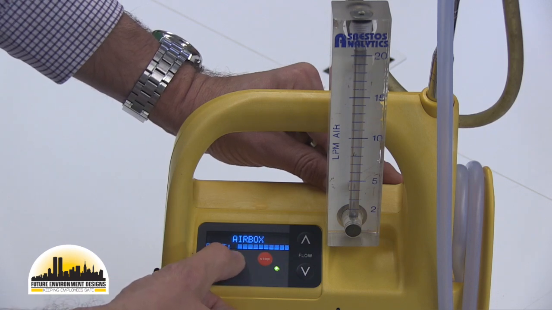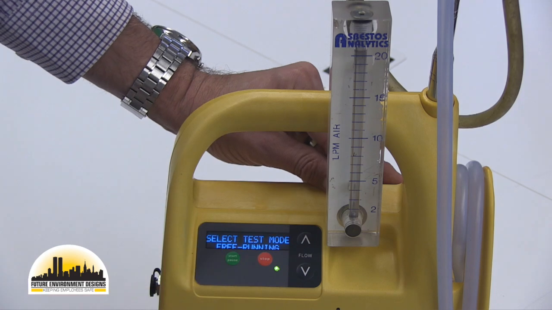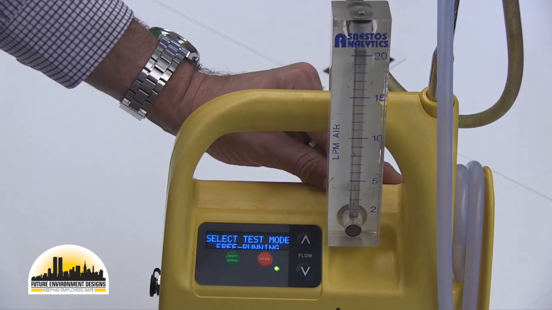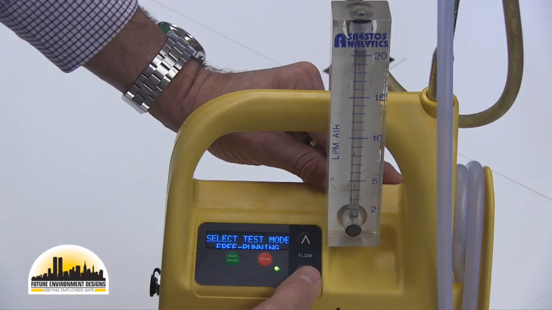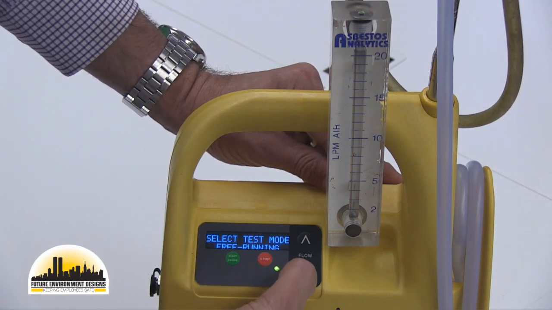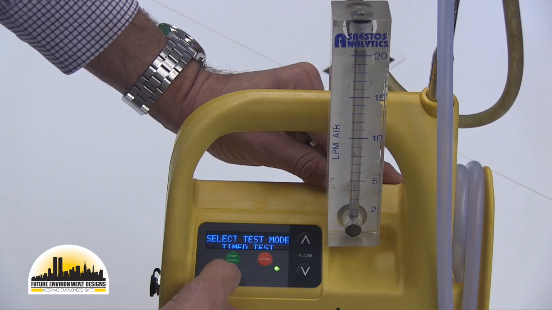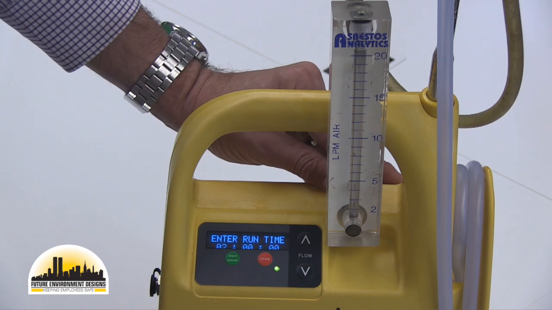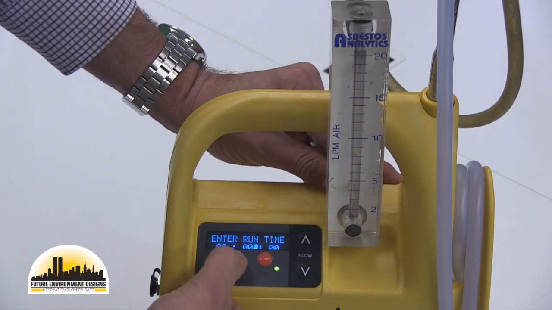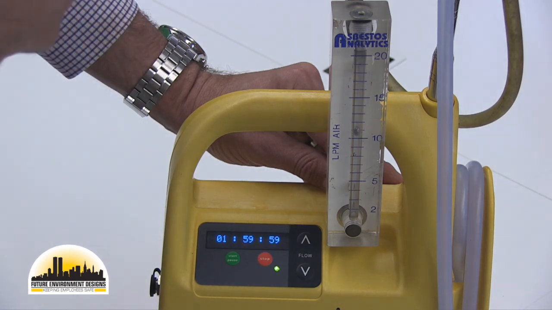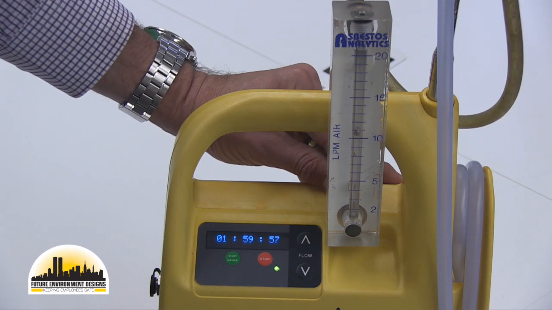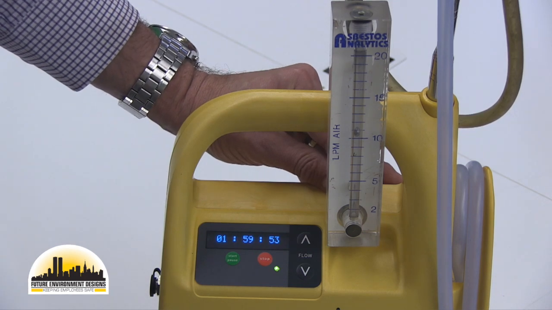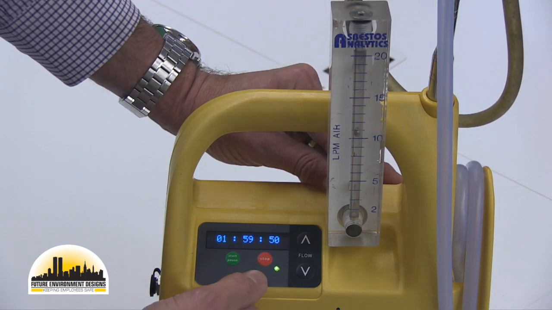The next step is you can have either a free running, so for your ambient monitoring, you can free run, or you can set to a timed test. Let's say, for example, it's a timed test. We can put 2 hours in there. And there we go. So it will work from 2 hours and it'll just count it down. As soon as it gets to the end of the time, the pump will switch off. And it's as simple as that.